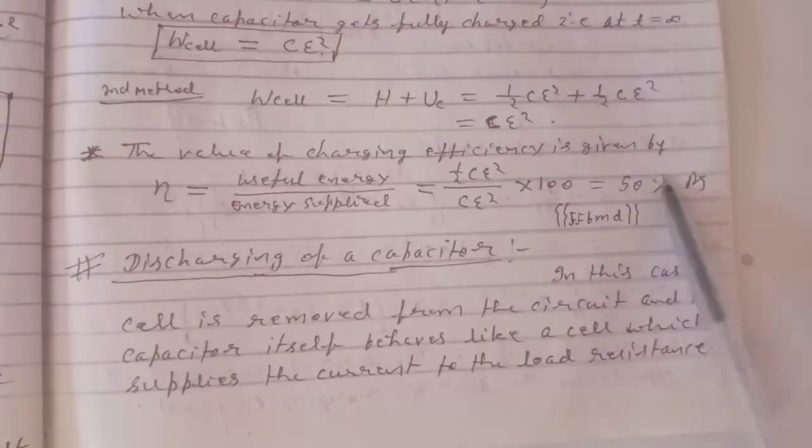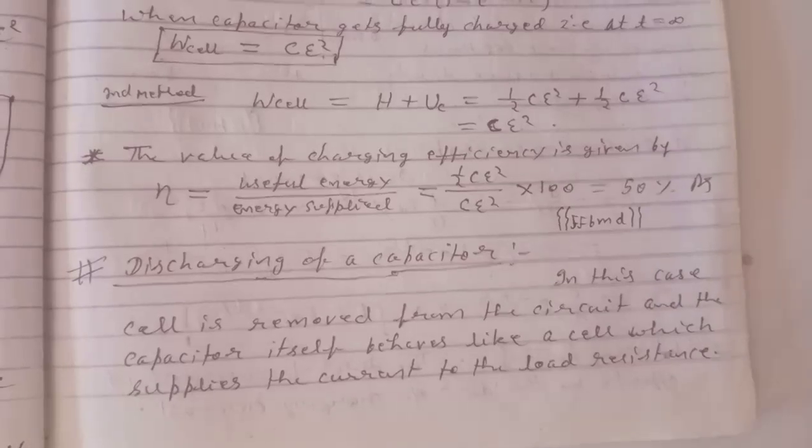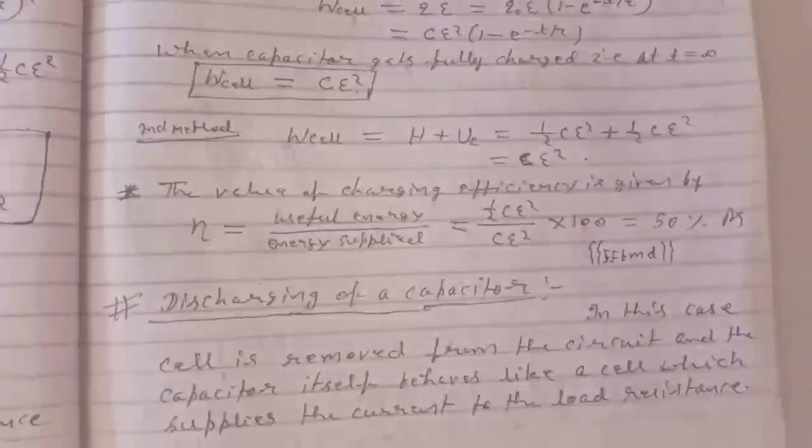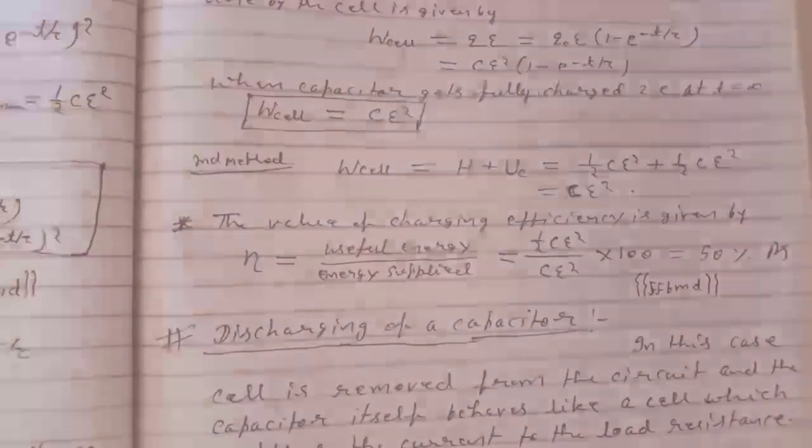So we have found different values, and we have discussed the CR circuit and their different importance in this topic. Now in the next topic we will discuss the discharging of the capacitor.